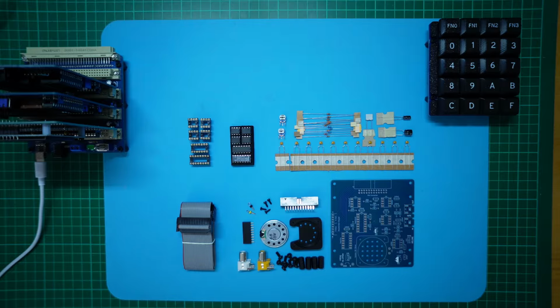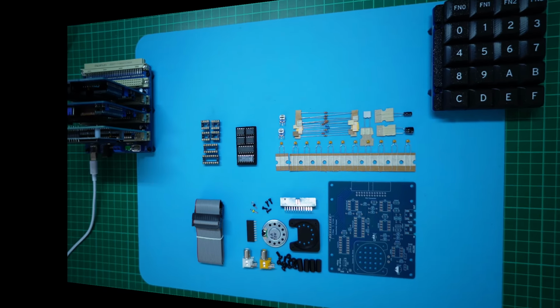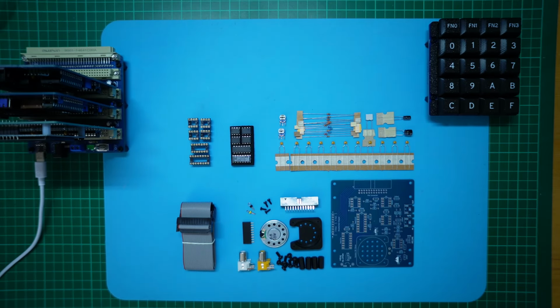The recreation of the Dream 6800 not only provides a nostalgic experience for those that grew up during the late 70s, but it also provides a highly realistic experience for those who just want to experience the early days of microprocessor-based computing.